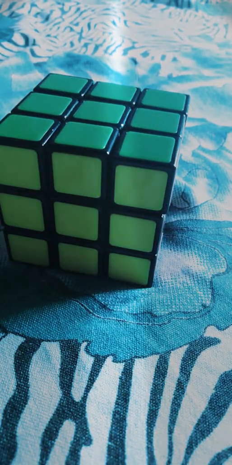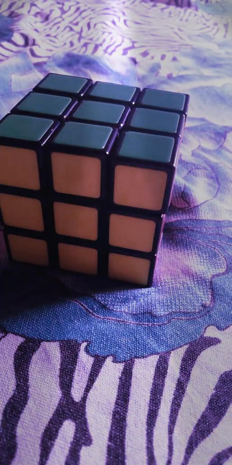You can do it at home only, I'm not showing it. So the next is Latvia. For Latvia, we have to hold a white in front, red. The Latvia flag pattern is made. This is the flag pattern of Latvia.